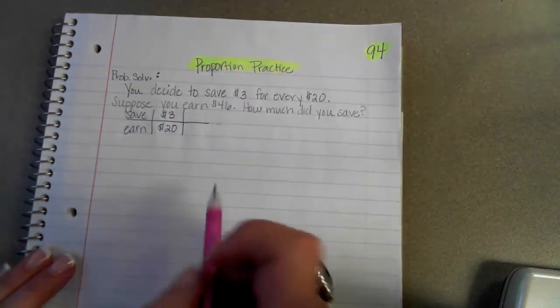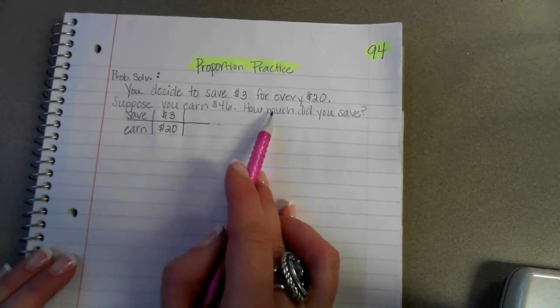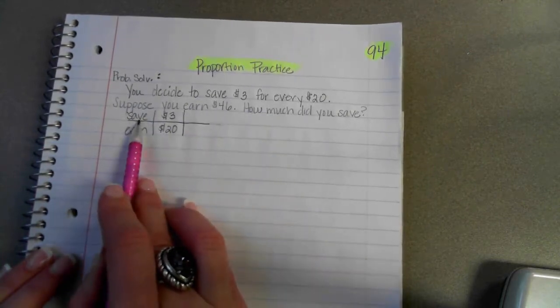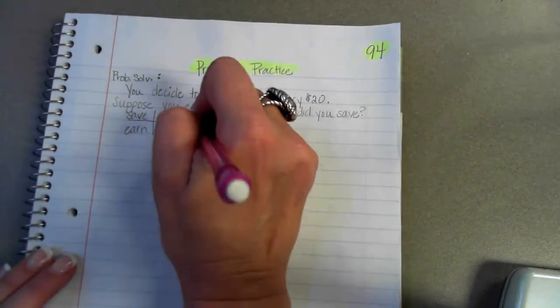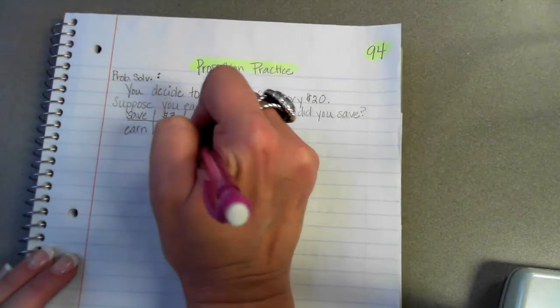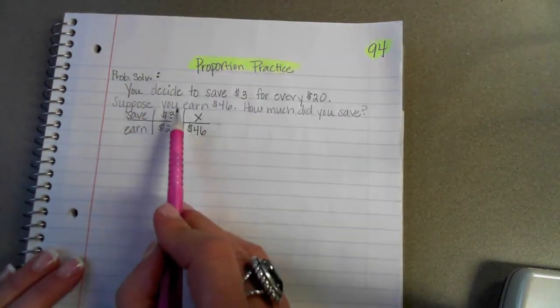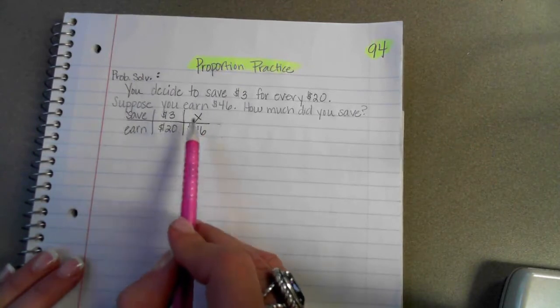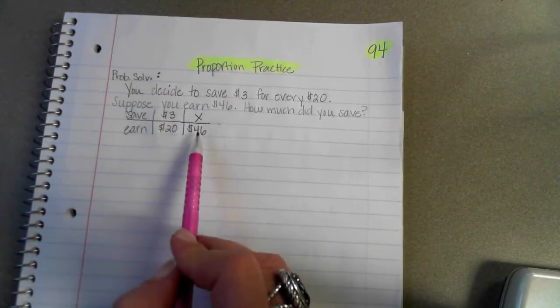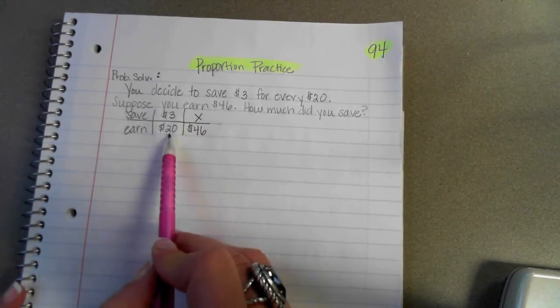Okay? Now it says if I earn $46, how much did you save? So I'm trying to find out how much I save. So that's going to be my X. Okay? And it says I earn $46. So here's my table. I've already set up my equation, 3 over 20 equals X over 46. Okay, so I've saved $3 for every $20. All right, so I'm going to solve this.